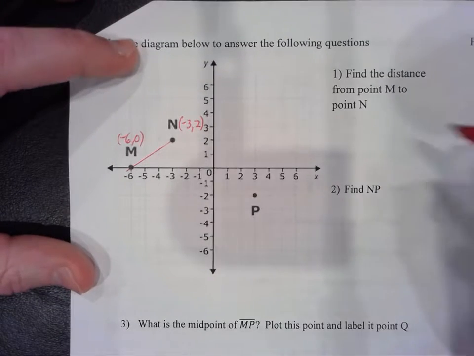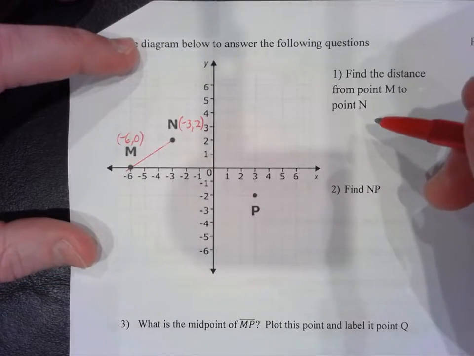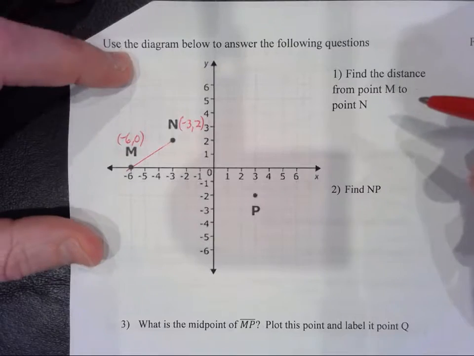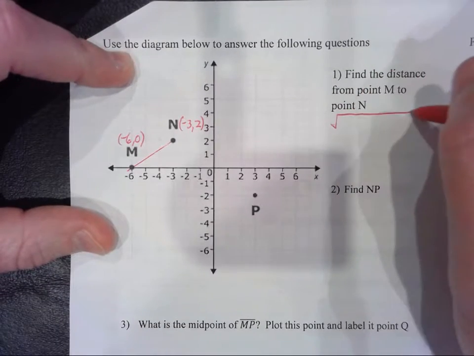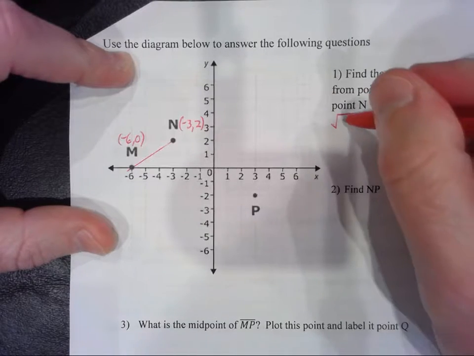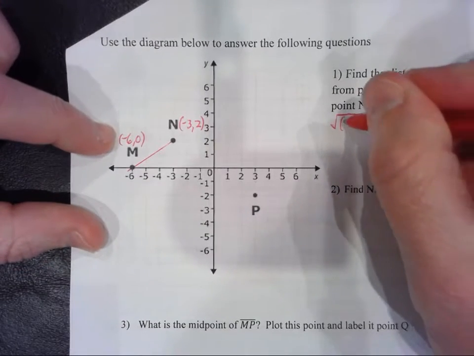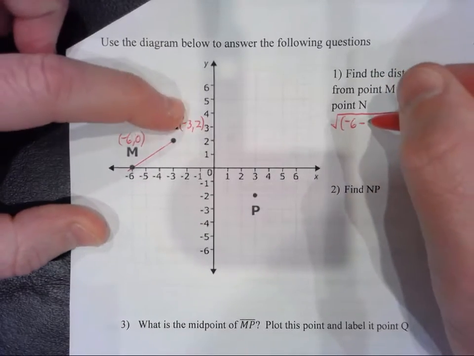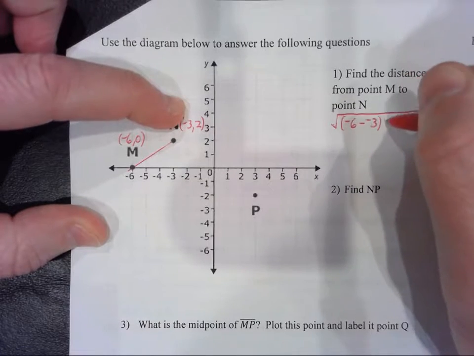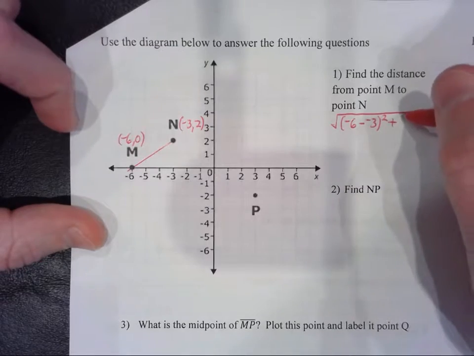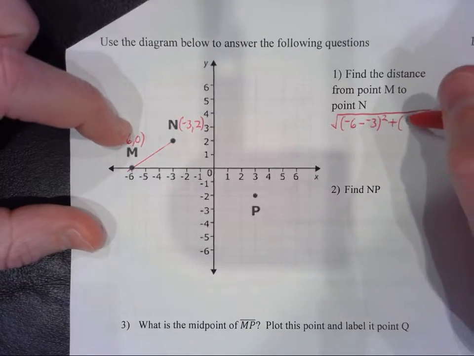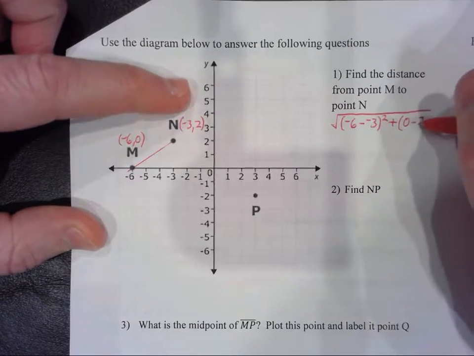So to find the distance, I want to use the distance formula. I want to take the square root, and now I'm going to take one of the x coordinates minus the other x coordinate squared, plus one of the y coordinates minus the other y coordinate squared.